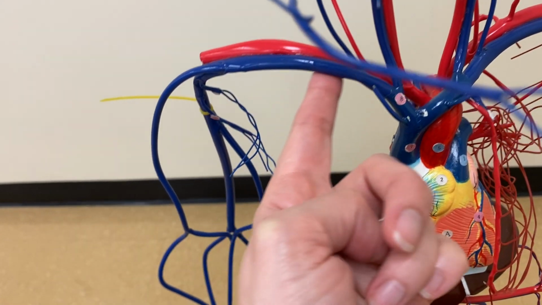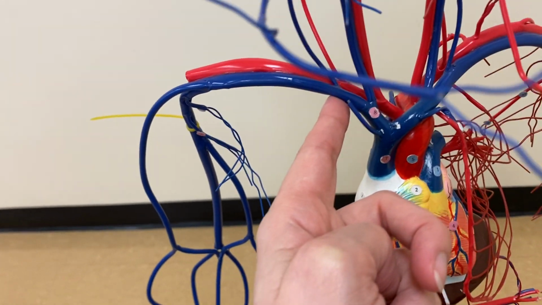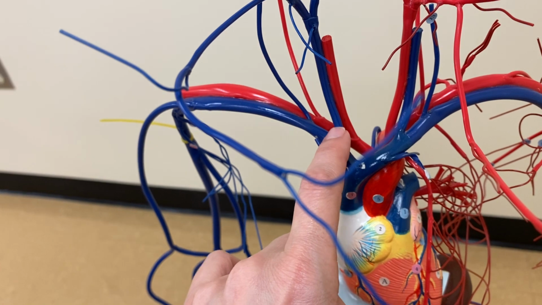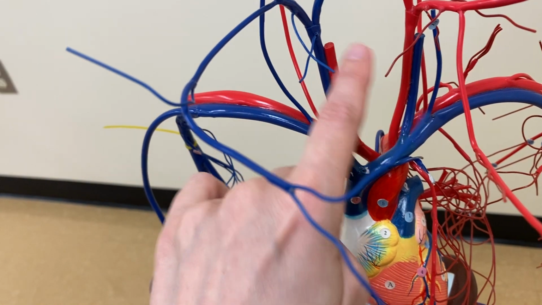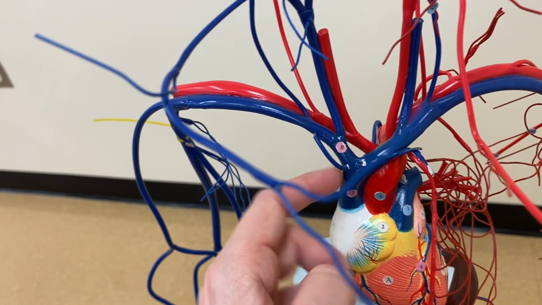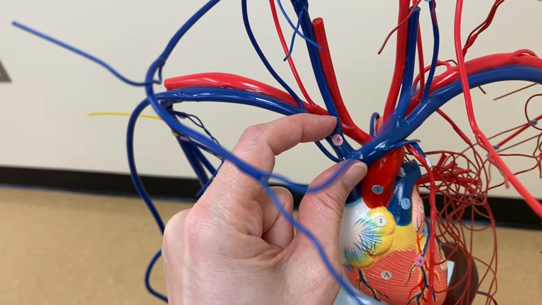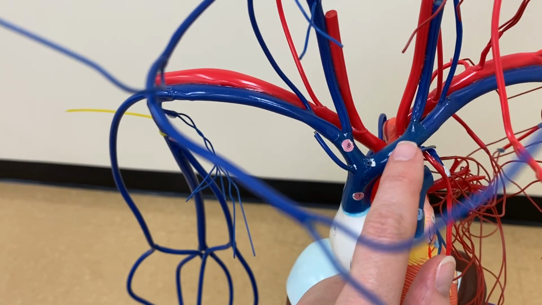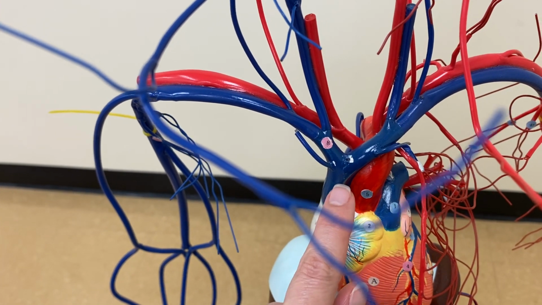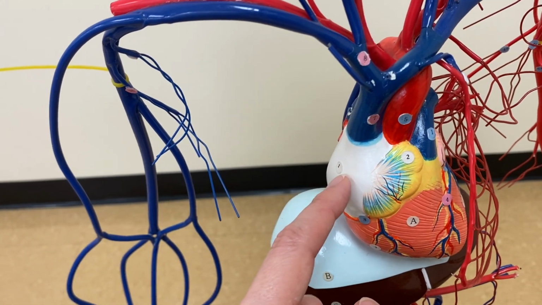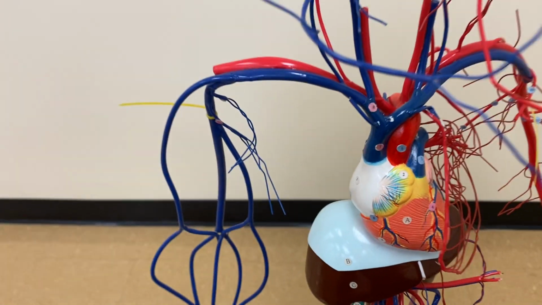And then the subclavian vein, where it goes under the clavicle, and when it meets with the internal jugular that runs with the common carotid artery, the internal jugular vein and the subclavian vein make the right brachiocephalic vein, and that meets with the left brachiocephalic vein to make the inferior vena cava that goes into the right atrium.